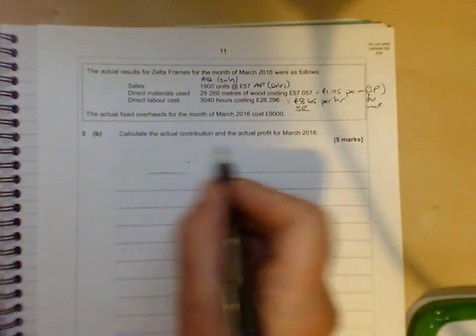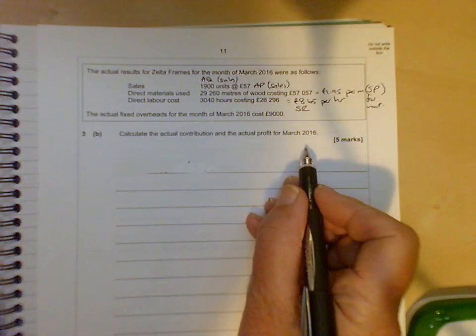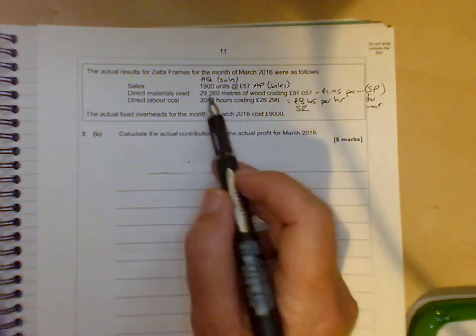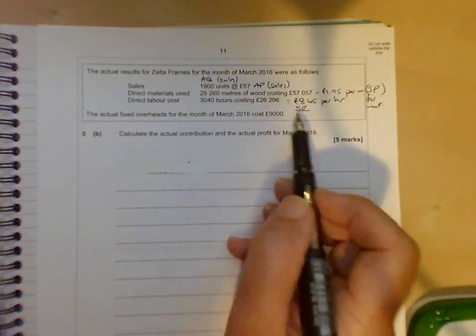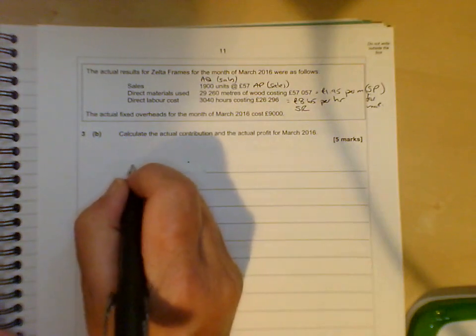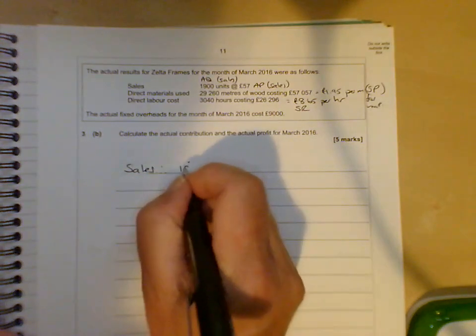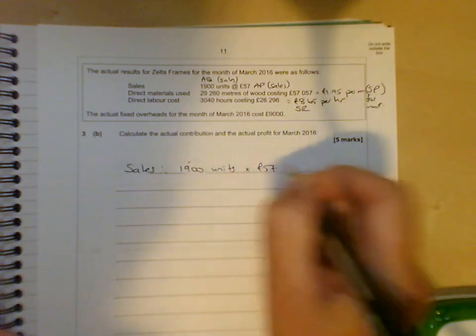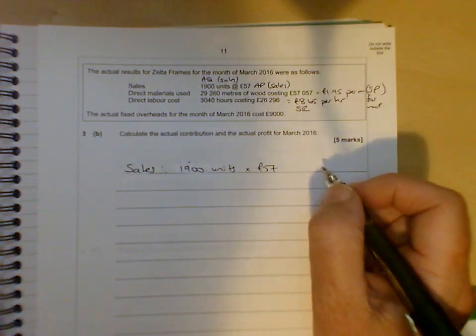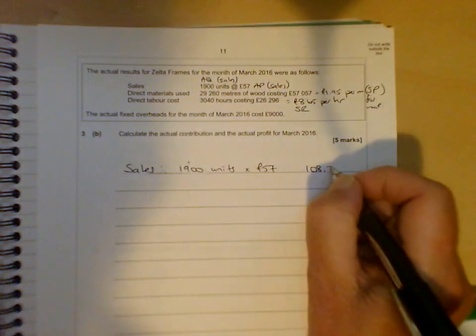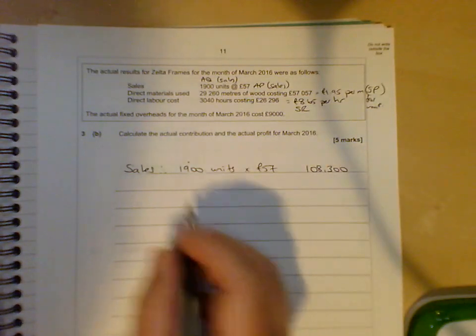Right, I'm going to calculate the actual contribution and the actual profit for March using just these figures up here. Now, what we could do is divide all of this by 1,900 to work out a contribution per unit. But I'm going to suggest we just go on a total. So sales in total, we made sales of 1,900 units, and each one was sold for £57. So if we do 1,900 times 57, that gives us 108,300.